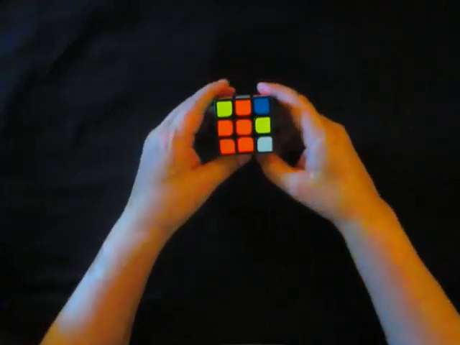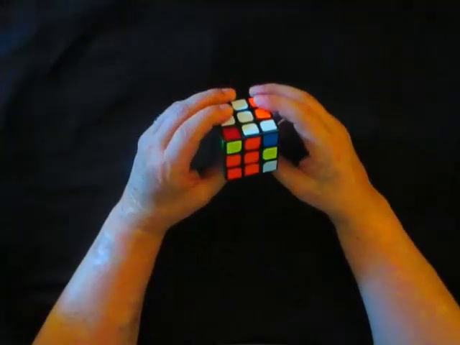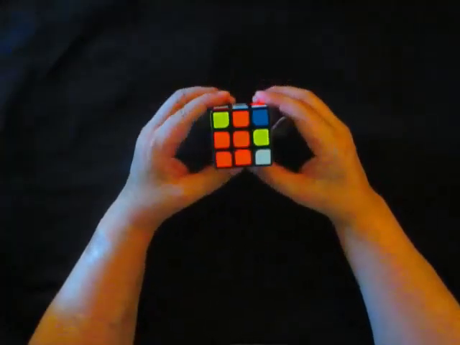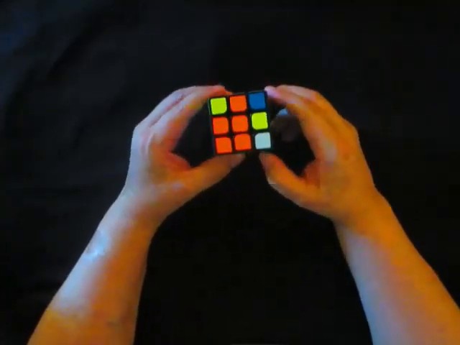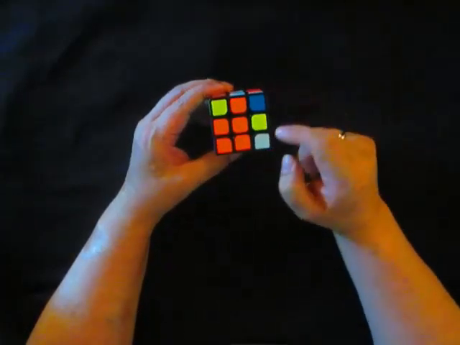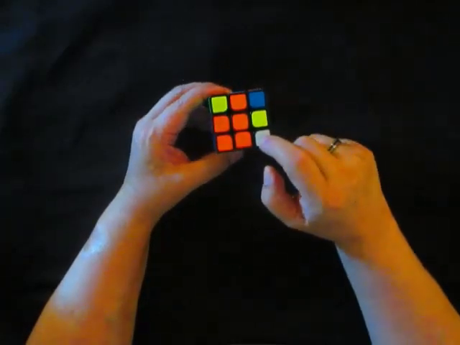So this belly flop is the reverse of the left-handed belly flop. When we do the reverse of that, this corner stays where it is, and these three corner pieces move.